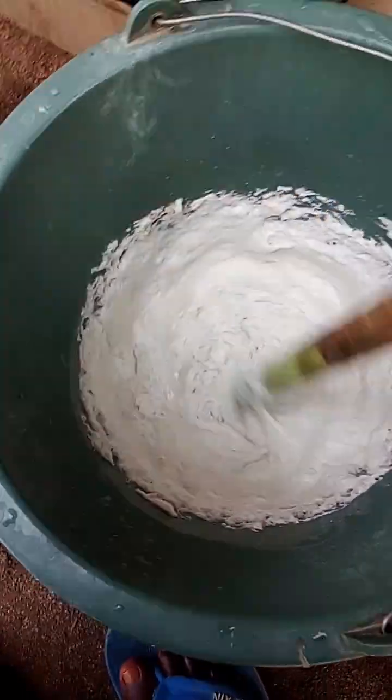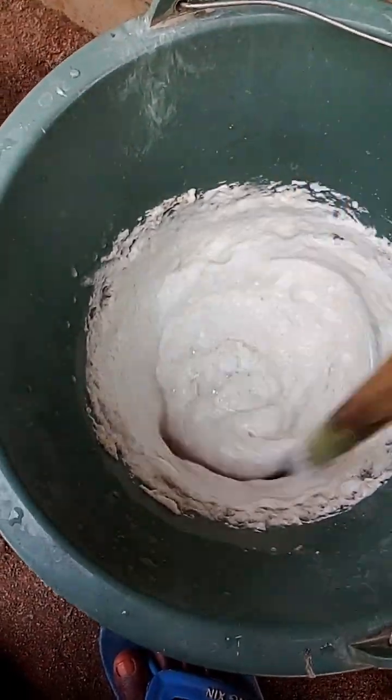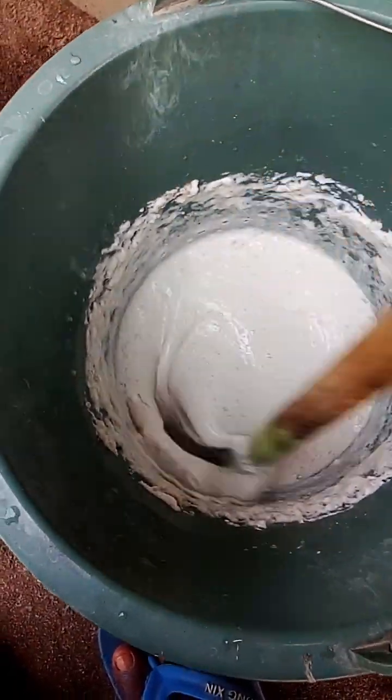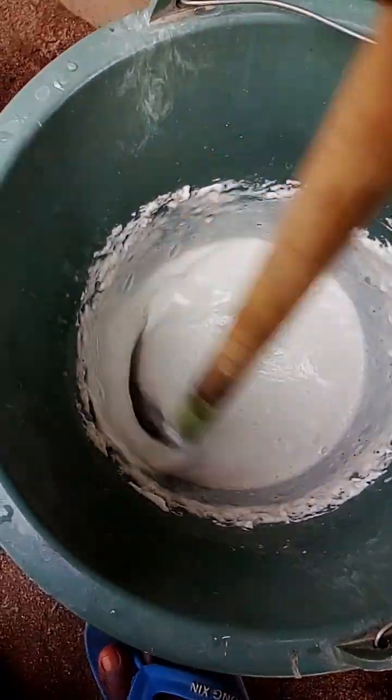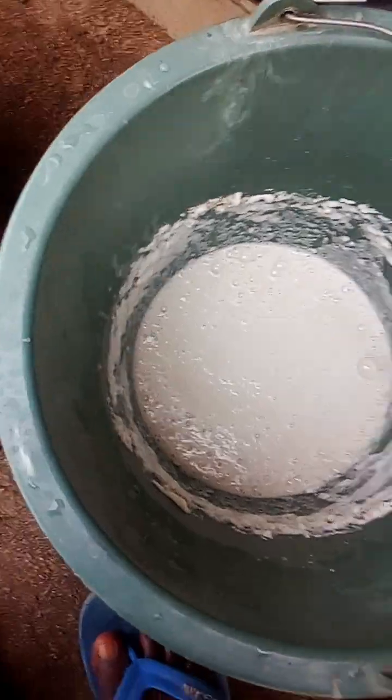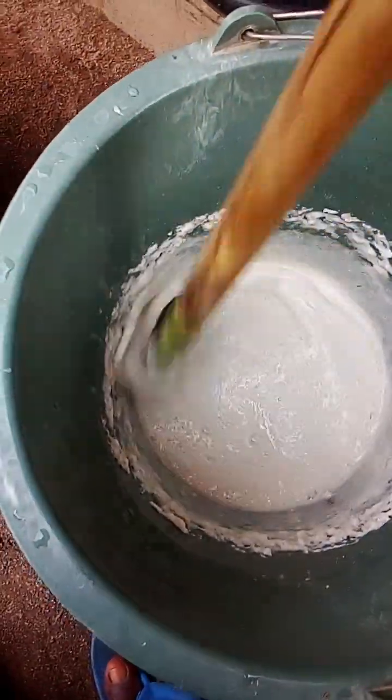So can we see that? We are going to mix it very, very well. You cannot pour it just like that. We are going to be mixing it very well so that it will become liquid. You cannot leave it the way it is, foamy.